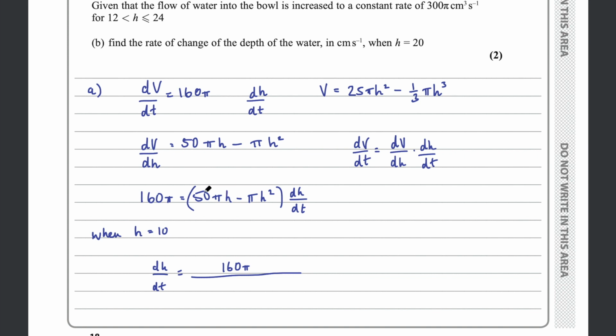So 10 multiplied by 50, that's 500 pi, and then 10 squared is 100, so this will be take 100 pi. So then this equals 160 pi on 400 pi, or 160 on 400, because those pi's will cancel out.